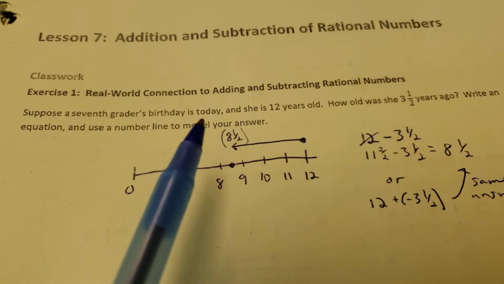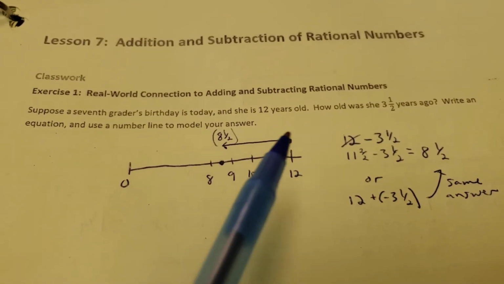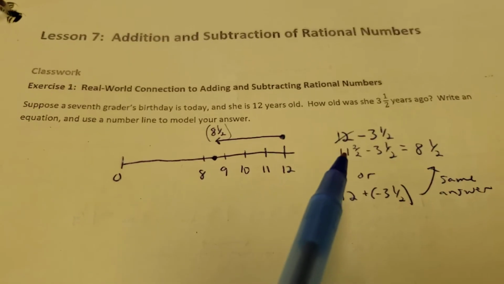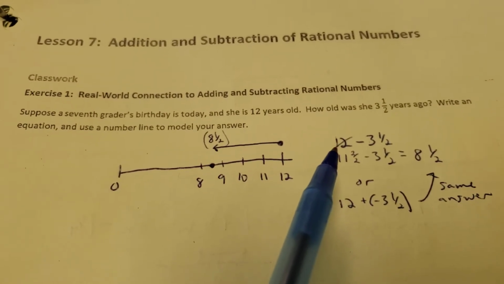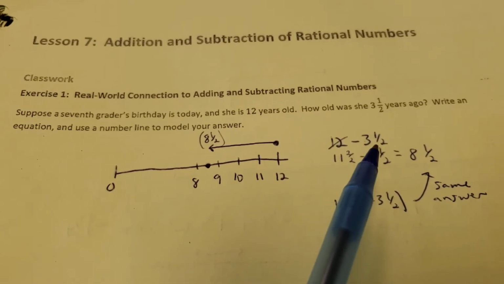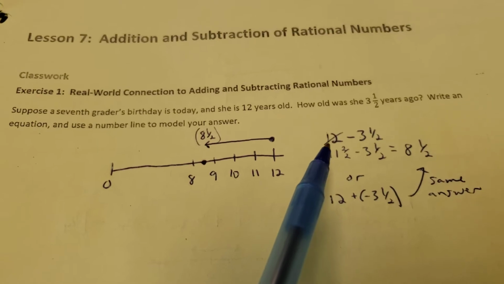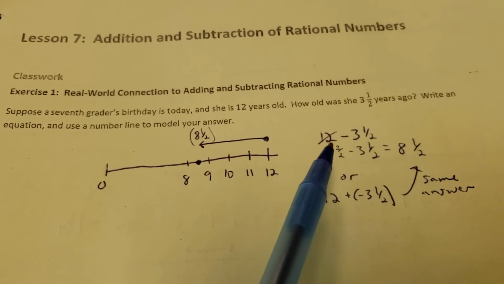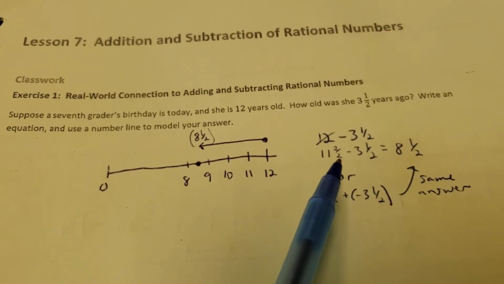Suppose the 7th grader's birthday is today, and she is 12 years old. How old was she 3.5 years ago? Write an equation and use a number line to model your answer. Well, the normal problem, if I'm taking away something, how old is something a few years ago, we subtract. But remember, it's a whole number minus a fractional type of situation here with this mixed number. So we borrow. The 12 drops down one number to an 11, and I create 2 over 2 as my little temporary fraction. I do that because this has a denominator of 2, so I have a denominator of 2, fill it all the way up.